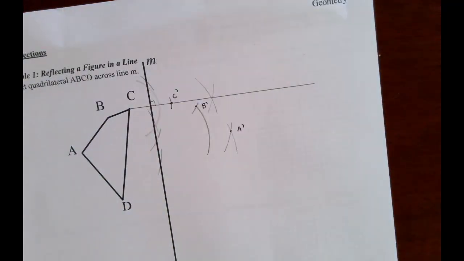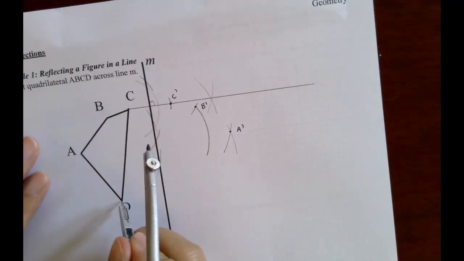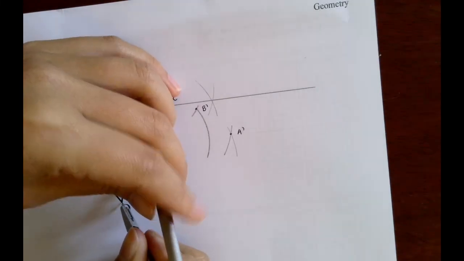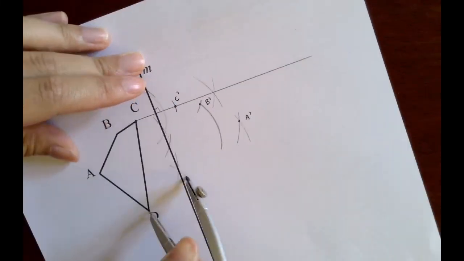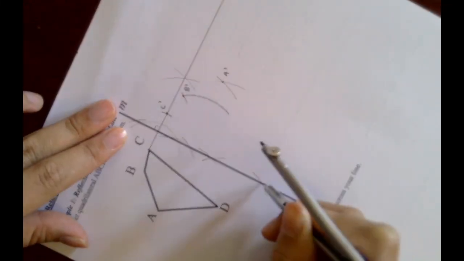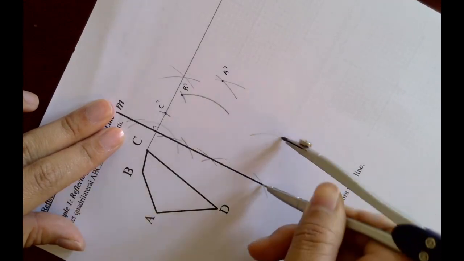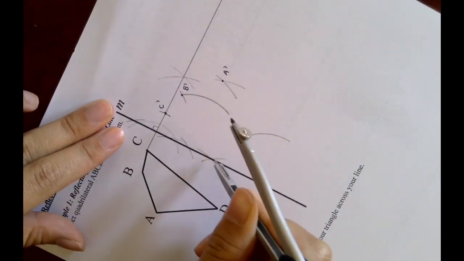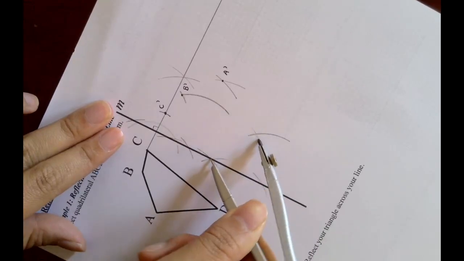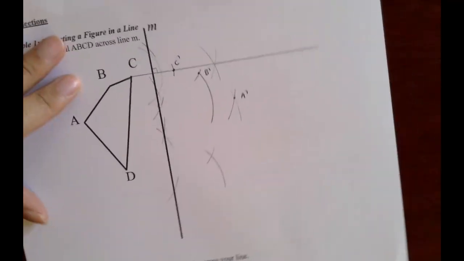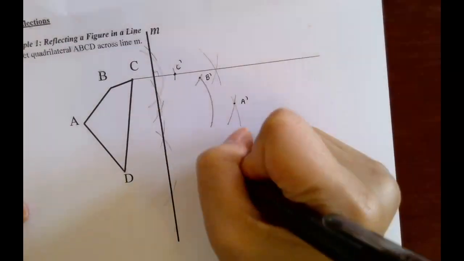And then doing the same thing for D, opening my compass, any length will do. Okay, crossing it twice, so here and here. Leaving my compass the same, I'm going to move to the intersections that were formed with D. Here and here. And so this is my new D prime.